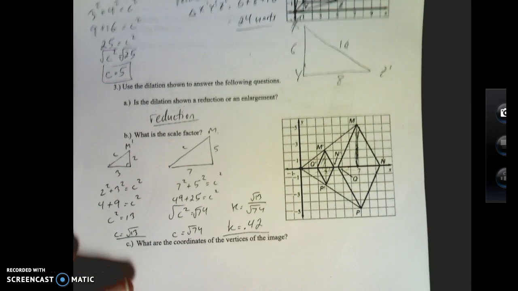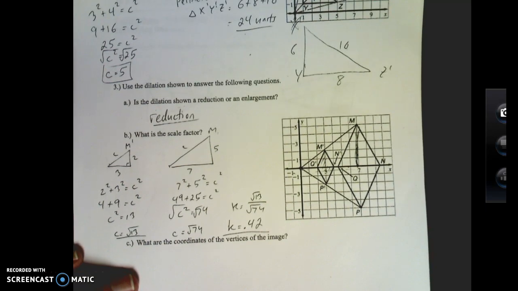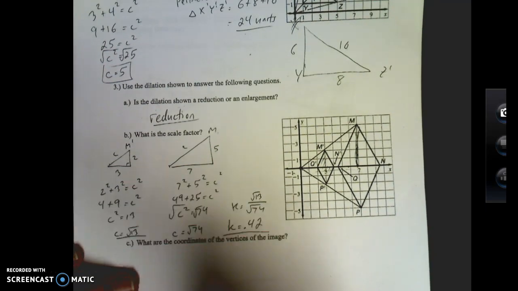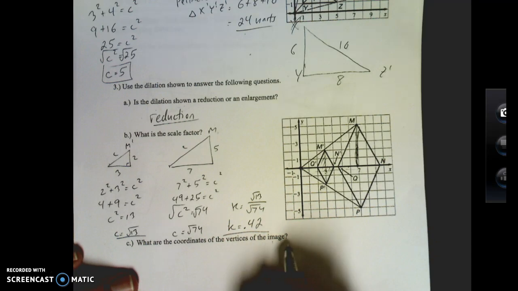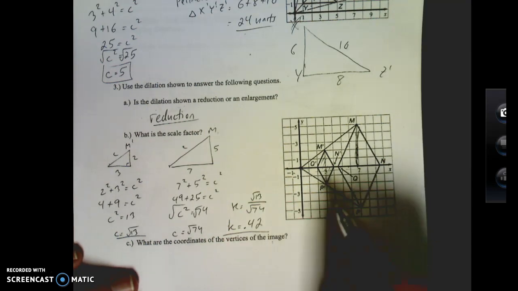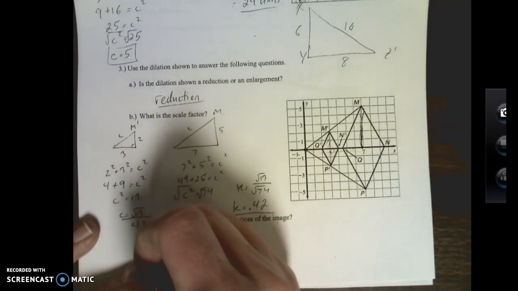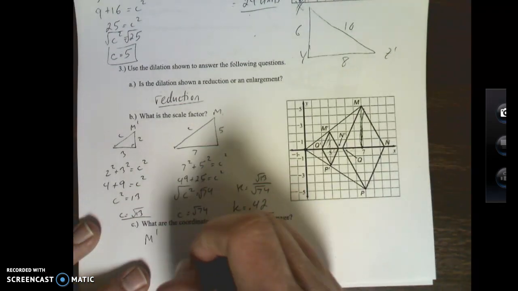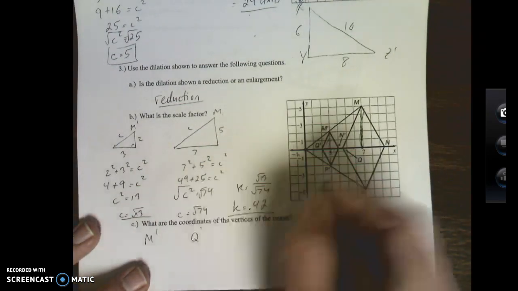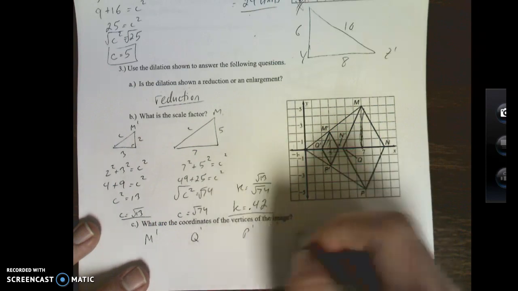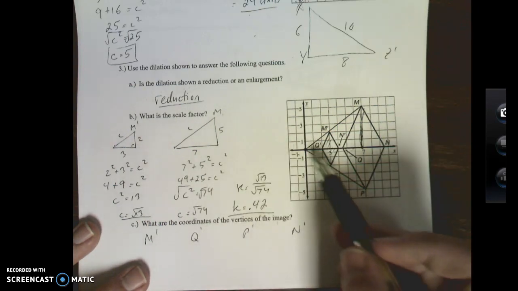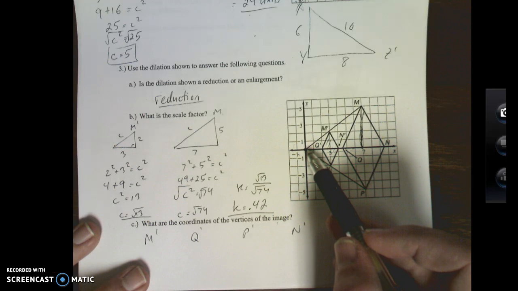Okay, and finally, what are the coordinates of the vertices of the image? The image is what you are creating. The pre-image is the one before. So the image would be my M prime, Q prime, P prime, and N prime. If you're looking for coordinates, here's my 0, 0.